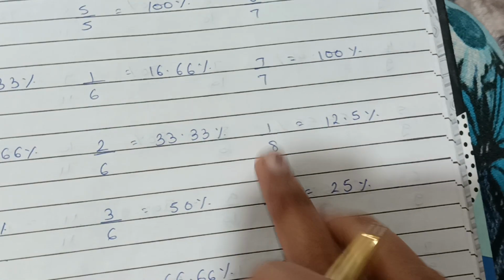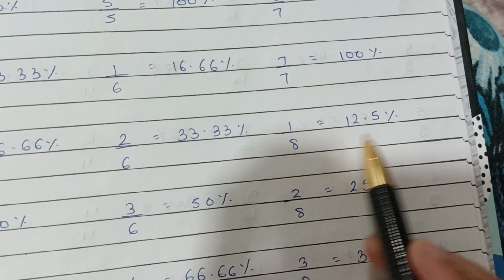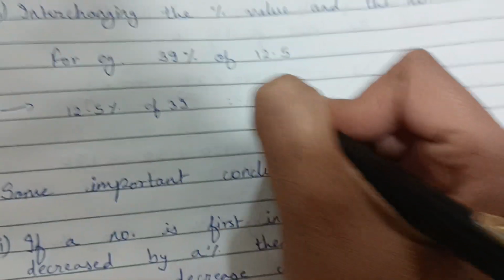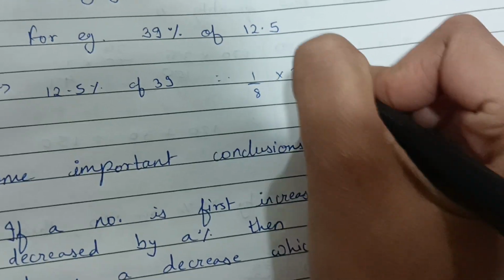See, 12.5 is 1 by 8, as we have in the first lecture, lecture number 1, where 1 by 8 is 12.5. So here we will take it as 1 by 8. So 1 by 8 into 39.